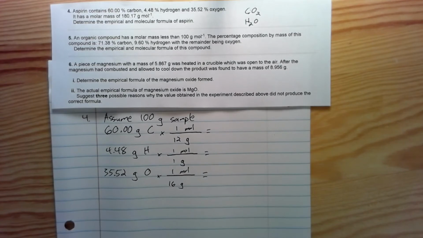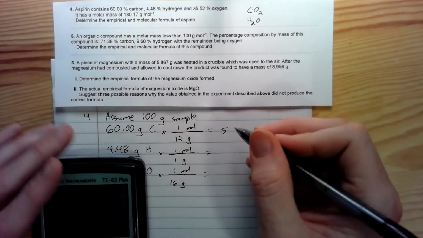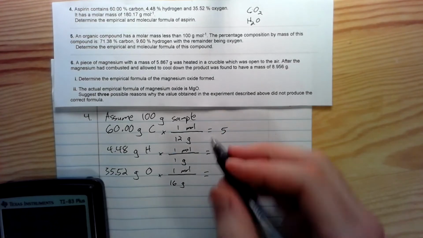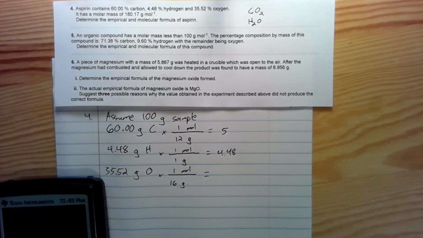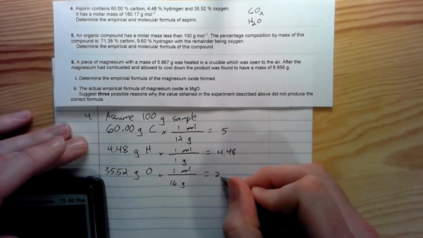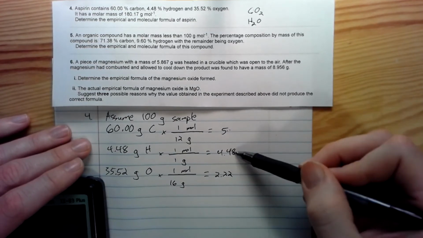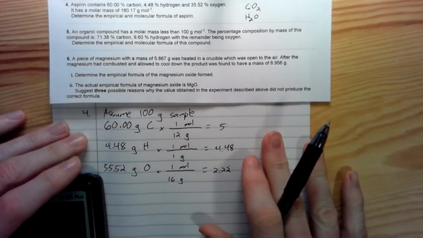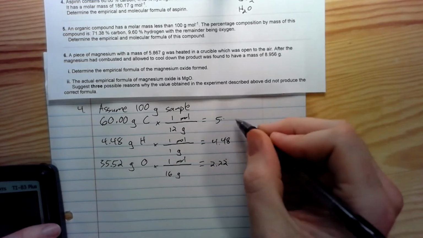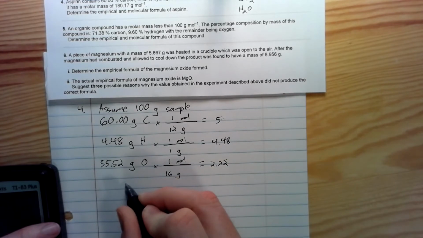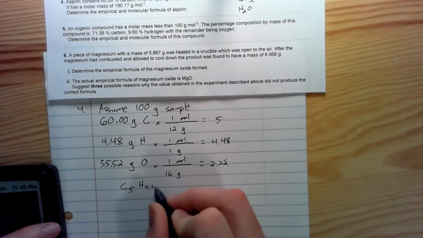And we end up with 60 divided by 12 is going to be 5. And then 4.48. And then 35.52 divided by 16 is going to be 2.22. So we end up with these three numbers. They're in the appropriate ratios, but they are not great numbers. What I mean by that is we could write the formula like this.